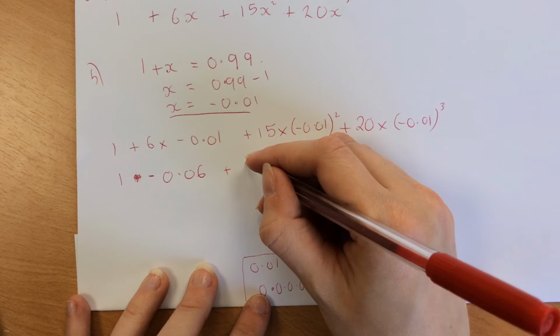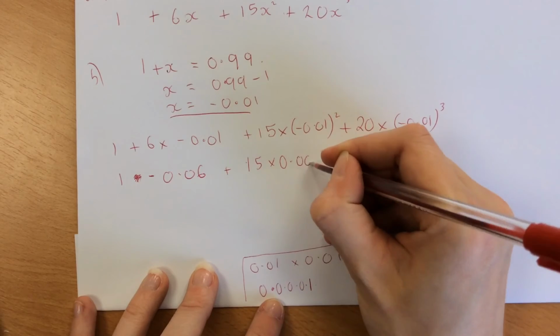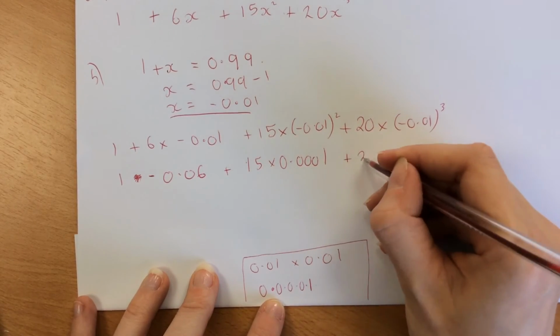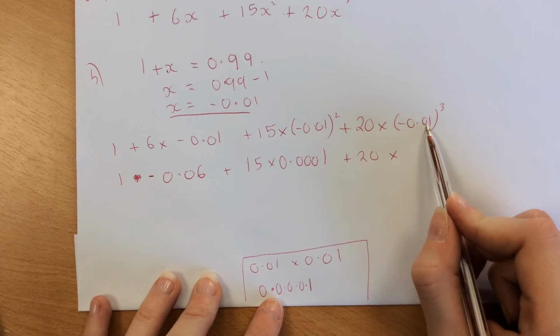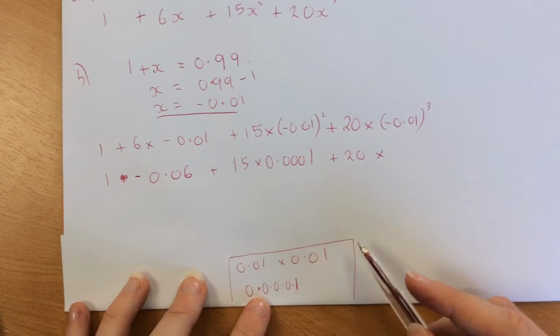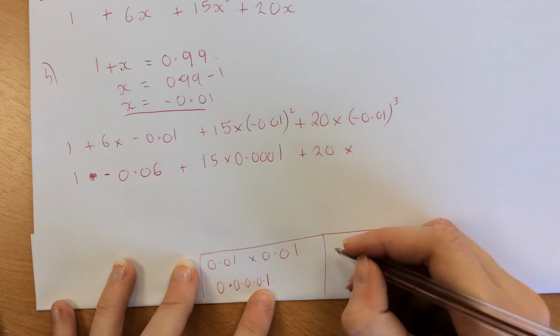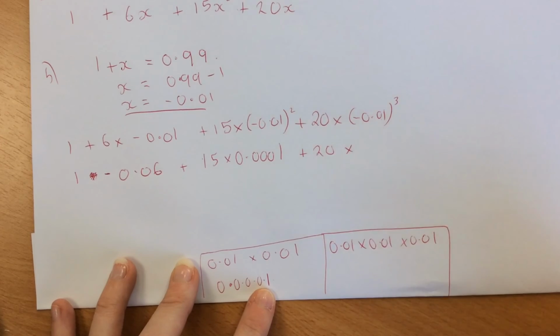Hold on a second. Okay, 15 times 0.0001 plus 20 times, now this time it's going to be cubed. Same kind of idea, but we're doing it again with the cubed. So we're going to do 0.01 times 0.01 times 0.01.